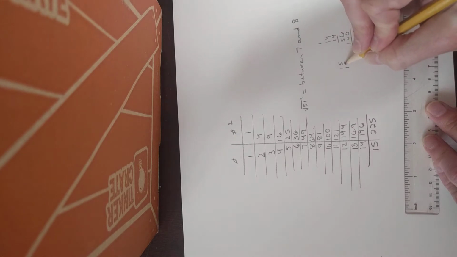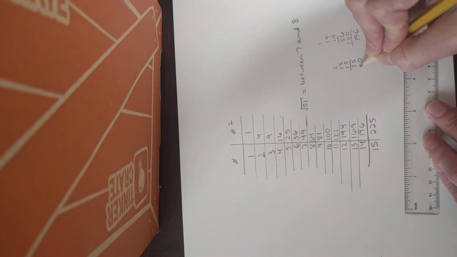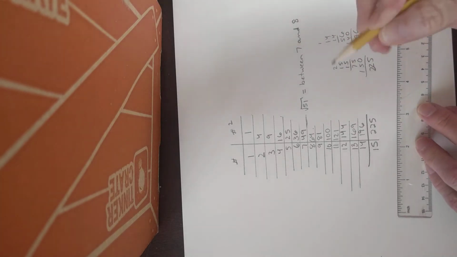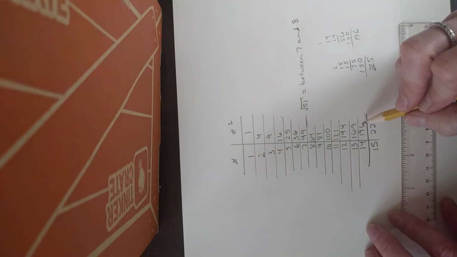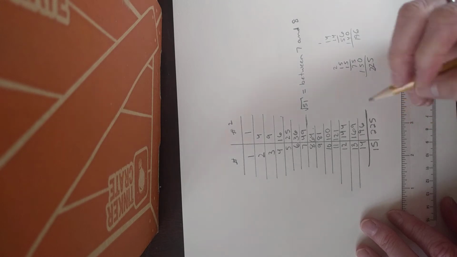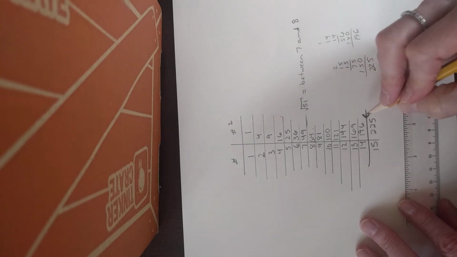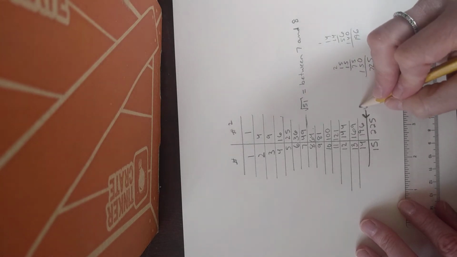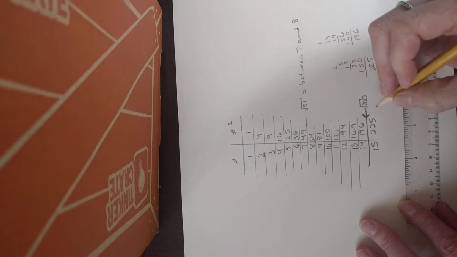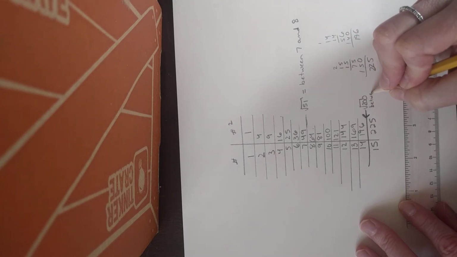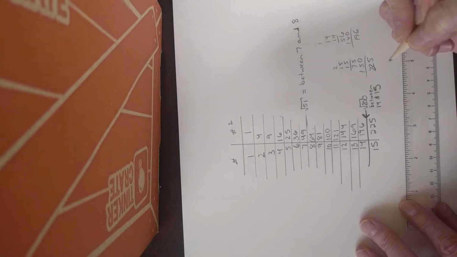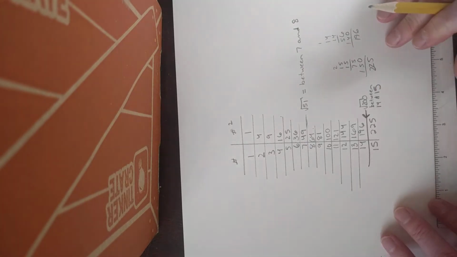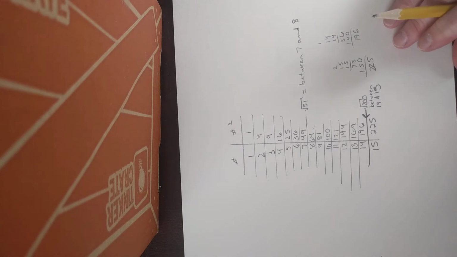Double check. 225. So if they're asking you the square root of 200, the number 200 falls in this area between 196 and 225. So the square root of 200 is between 14 and 15. It's a little larger than 14, a little smaller than 15.